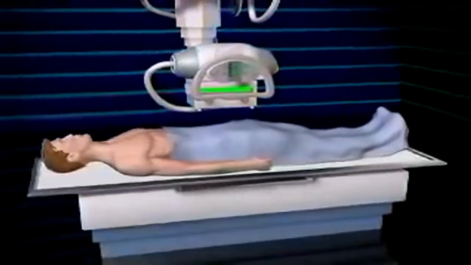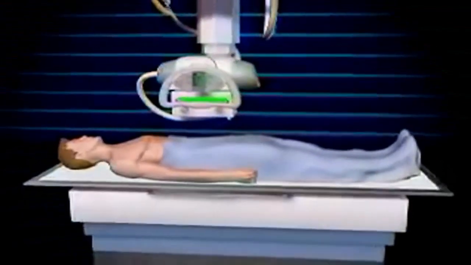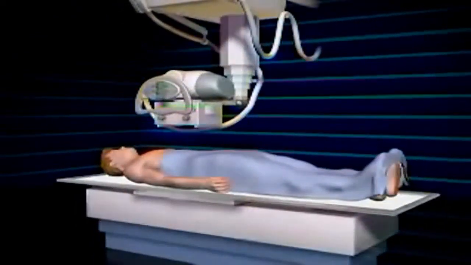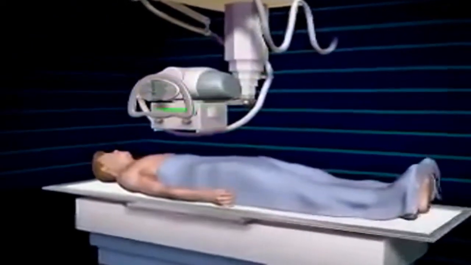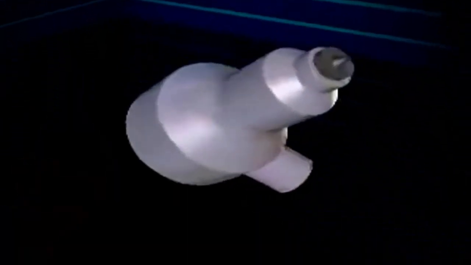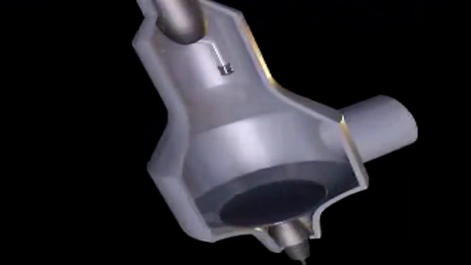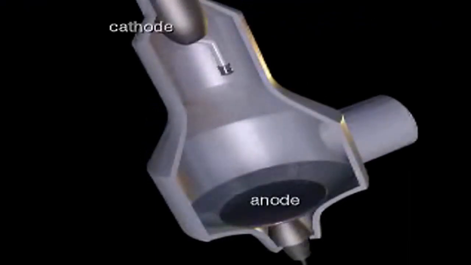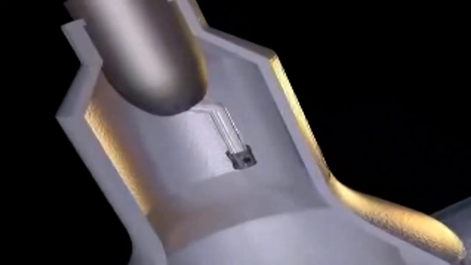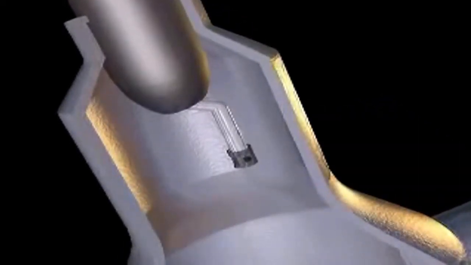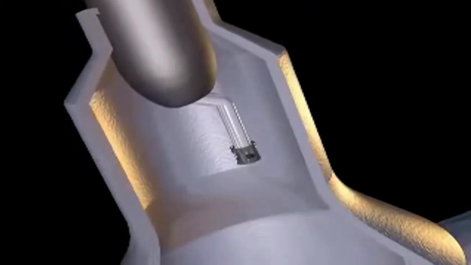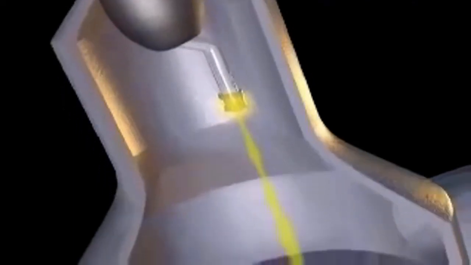X-ray technology utilizes high-energy rays that can pass through certain body tissue and create imagery vital to diagnosis and treatment. The X-ray machine is composed of an X-ray tube that contains a pair of electrodes or conductors called a cathode and an anode. The cathode is a filament that releases energy with the introduction of an electrical current, much like that of a light bulb. The cathode energy is released in the form of electrons.